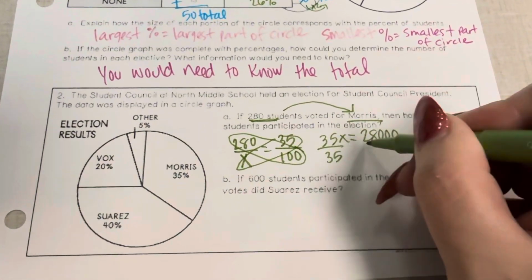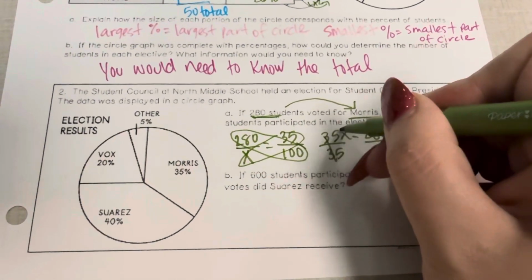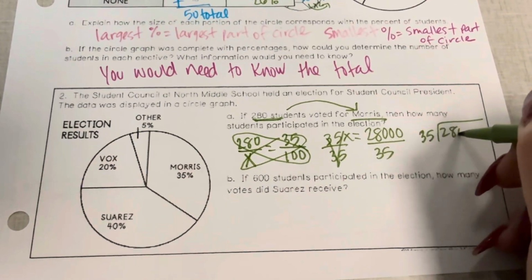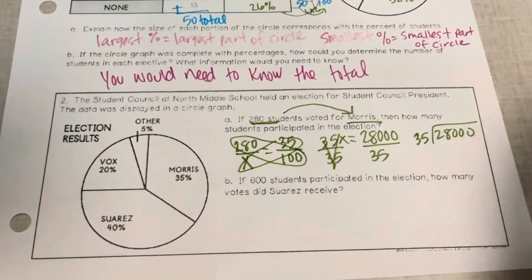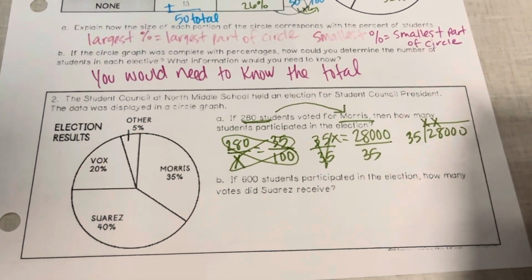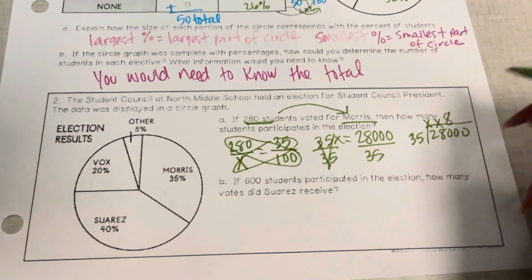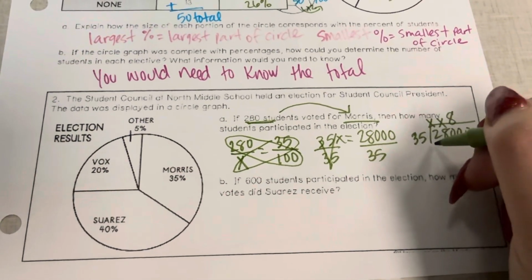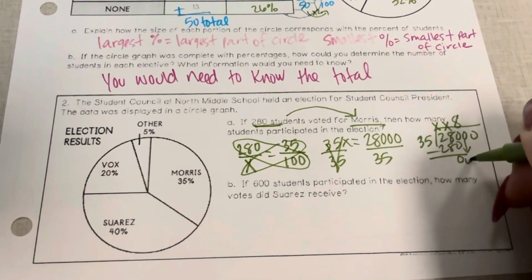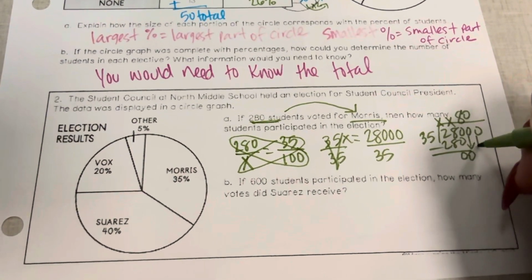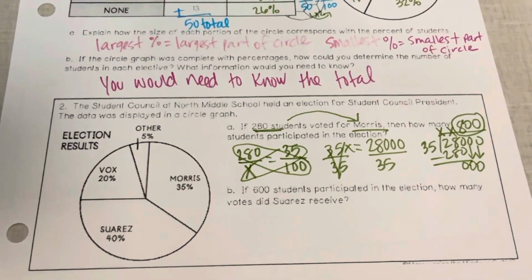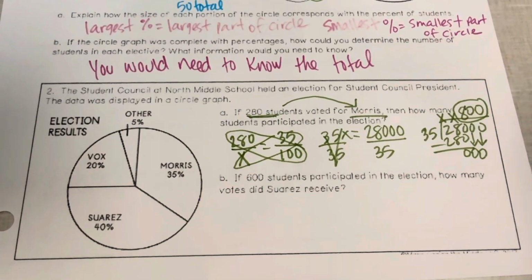Divide by 35. 35 will not go into 2 or 28, but it does make 280 8 times exactly. Then we bring a 0 down, bring it up, bring a 0 down, bring it up. There were 800 students that participated in the election.